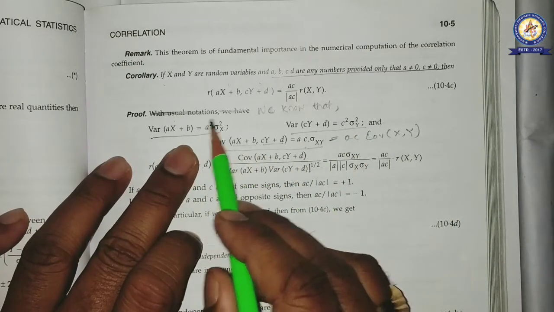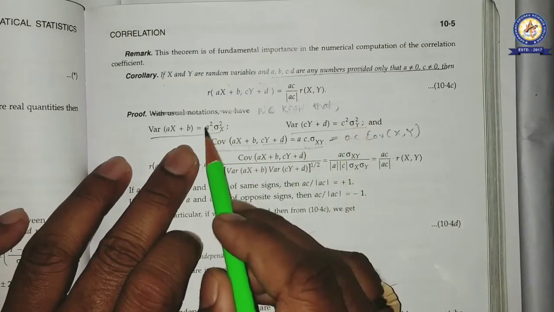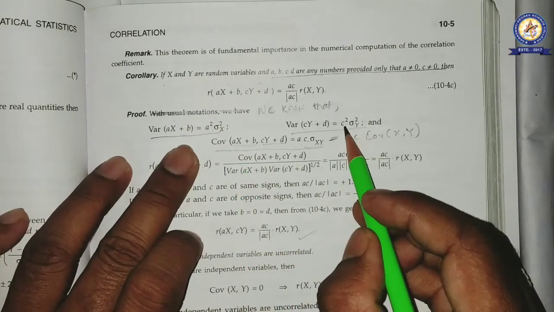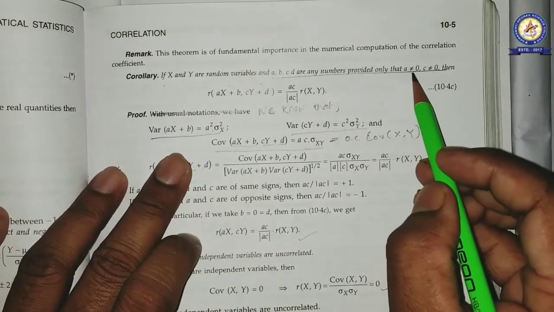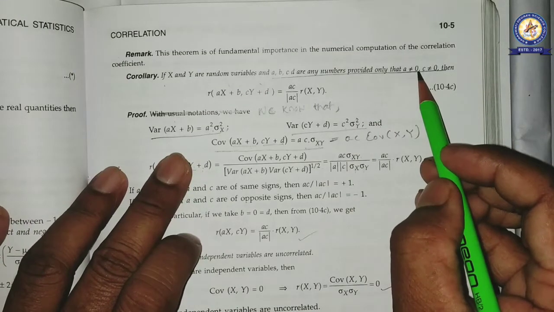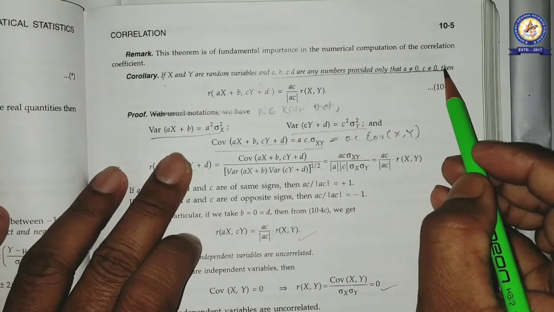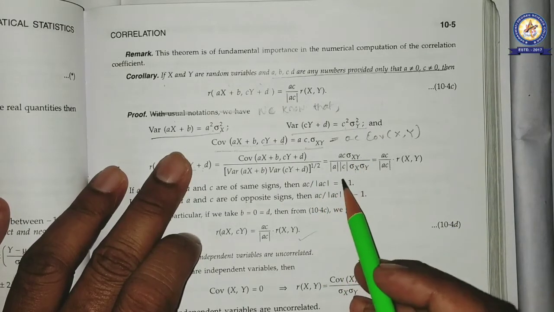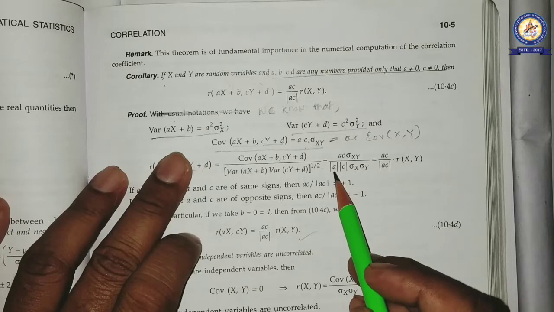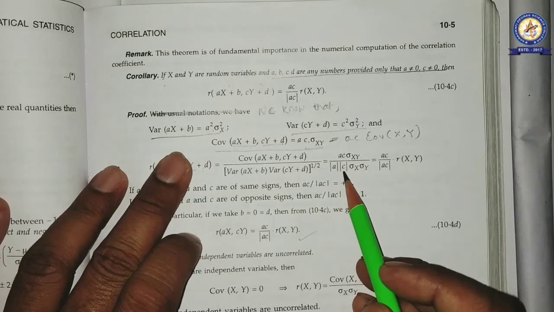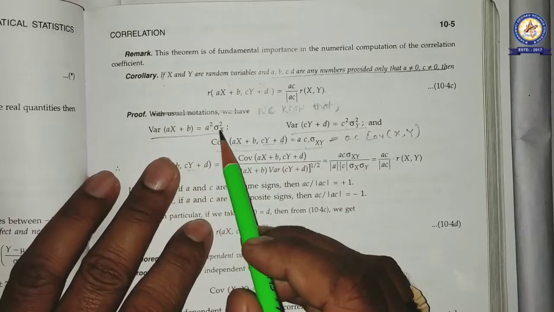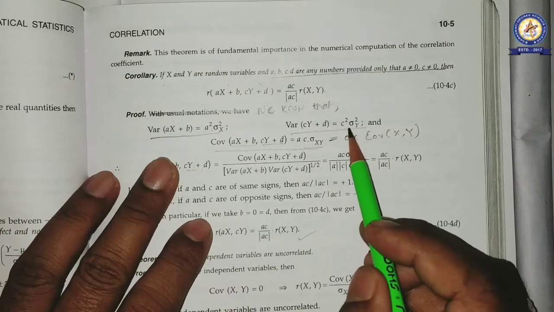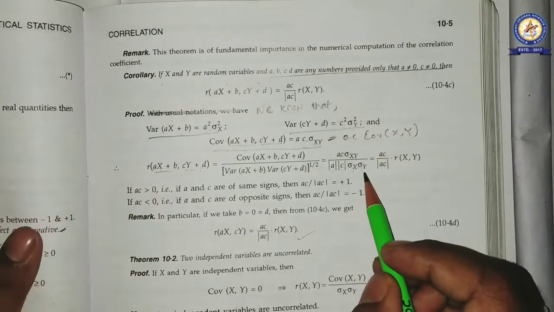So the root of this one and the root of this one is nothing but plus or minus a and plus or minus c, but initially we defined that a is not equal to 0 and c is not equal to 0, right? And in general we write modulus of a and modulus of c, then the root of sigma x square will be sigma x, and the root of sigma y square will be sigma y.